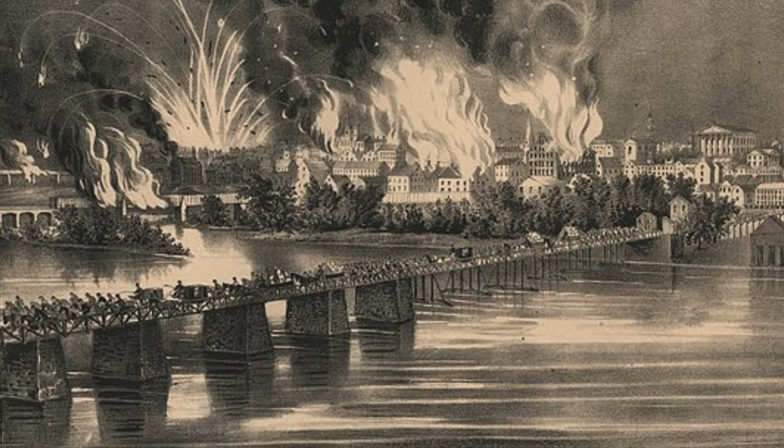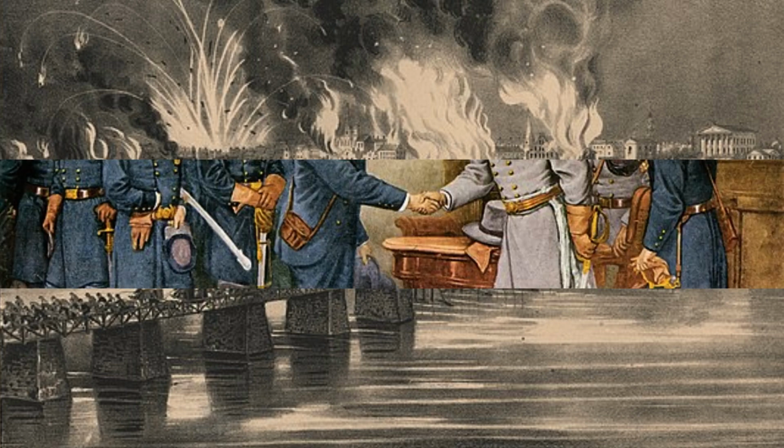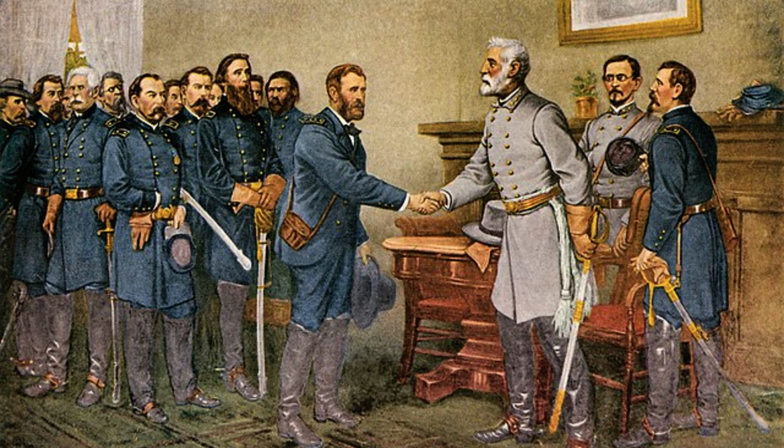Just a week later, on April 9th, General Robert Edward Lee surrendered his army to Union General Ulysses S. Grant at Appomattox Courthouse in Virginia. It was a moment of reckoning for the Confederate forces, and one that would ultimately lead to the end of the war. But the end of the war was not without its share of tragedy.